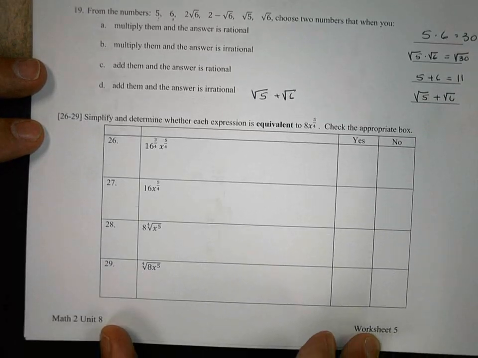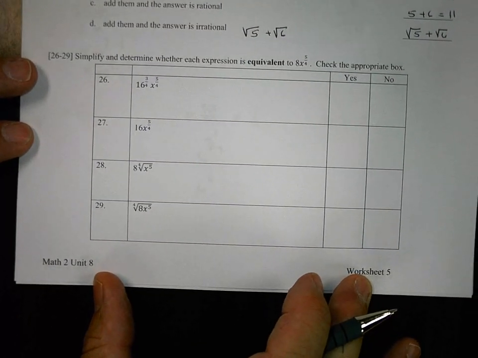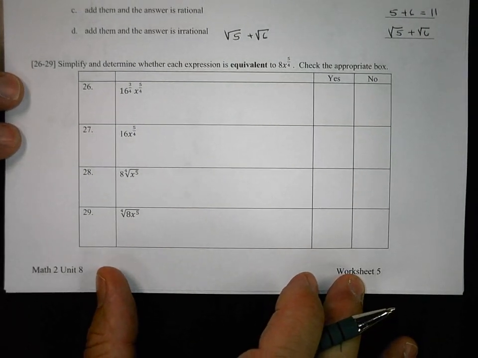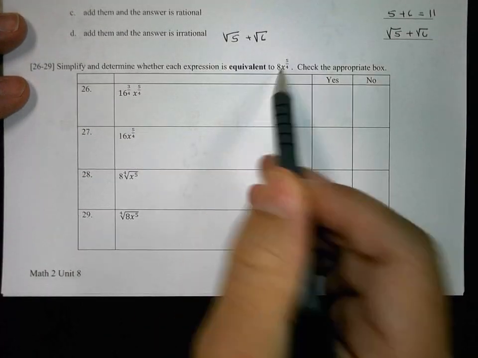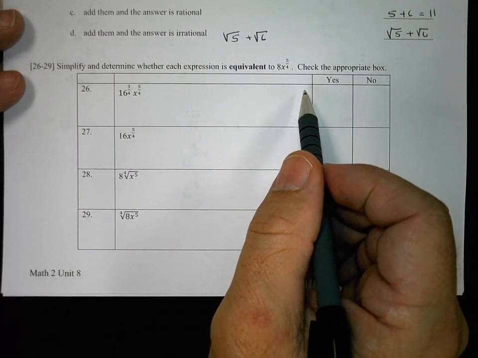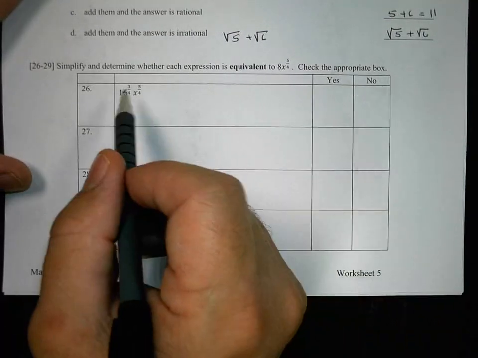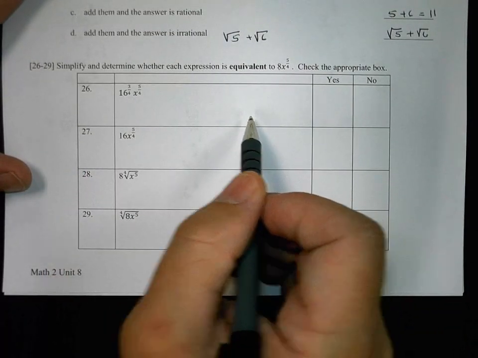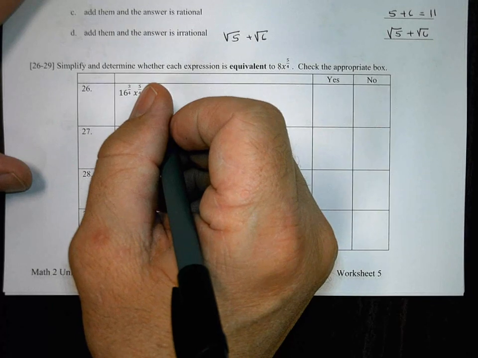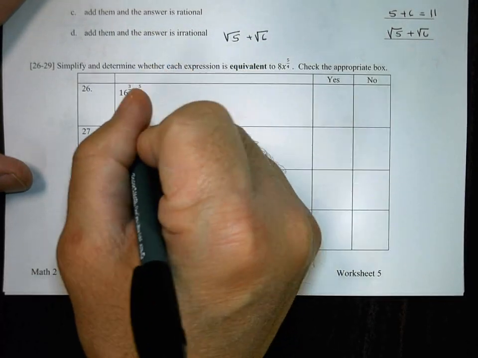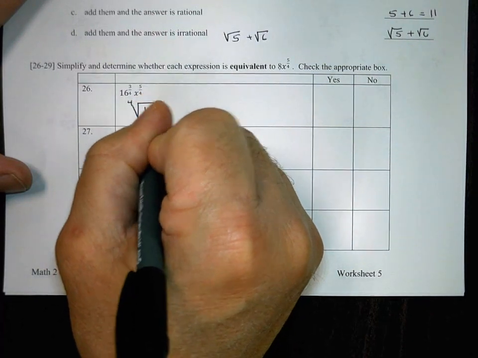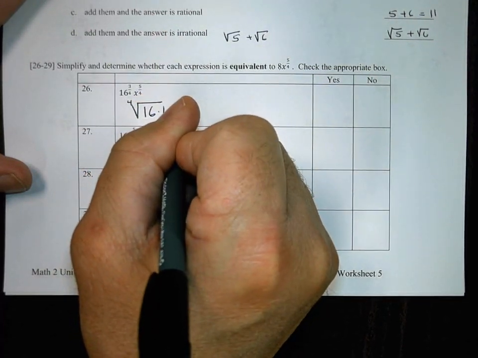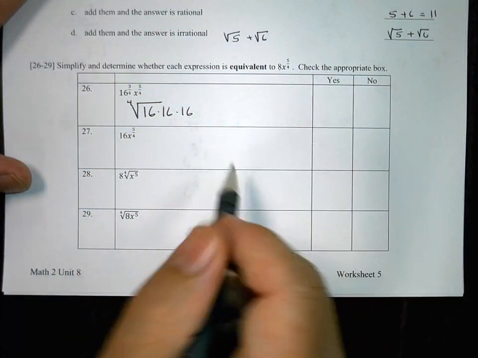All right, 26 through 29, we have to do some simplifying, and then we have to decide if it matches up to this. So first thing we should probably do is simplify this. So we have 16 to the 3/4, which is 16 times 16 times 16, right?